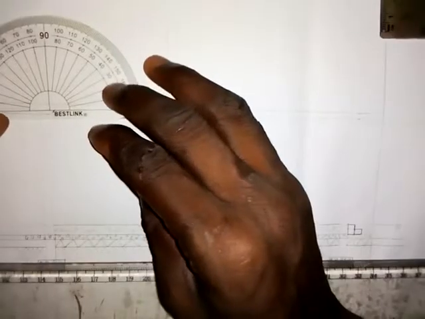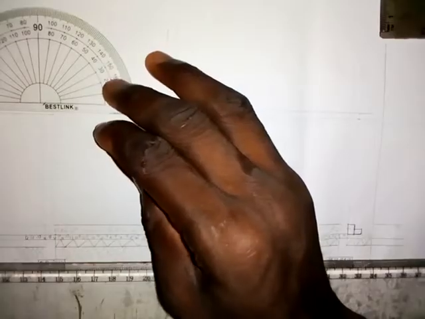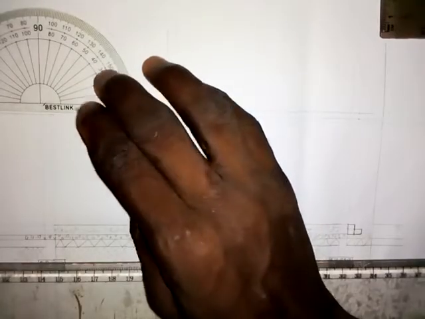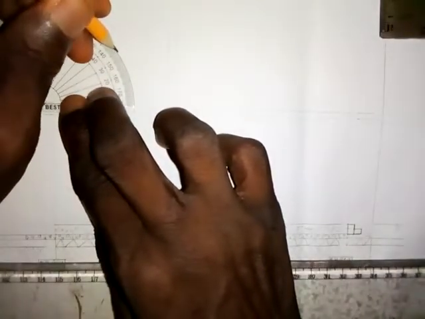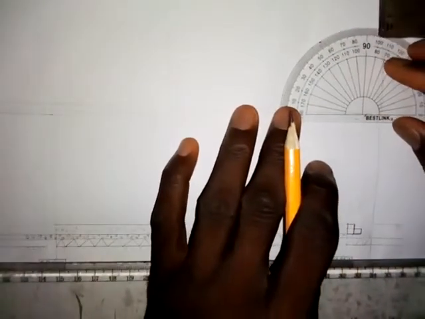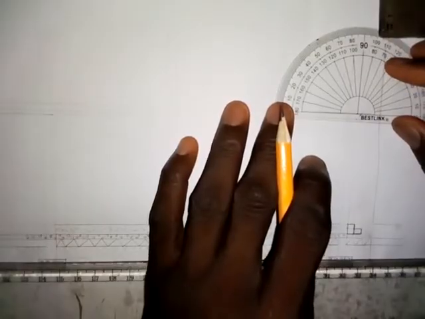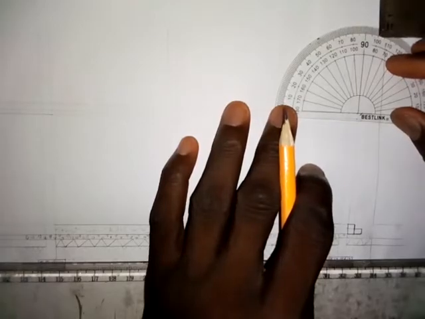The next thing that we are going to do is take the pitch angle. The pitch angle is 35 degrees. Set your protractor at this point and take a measurement of 35 degrees. This is 35 degrees. Bring it to this point. We are taking it on the external part of the wall, so take 35 degrees to this side.